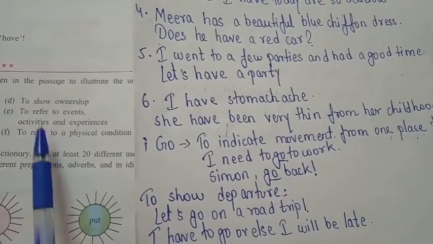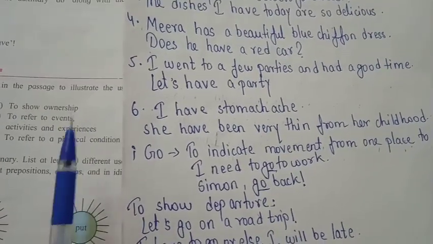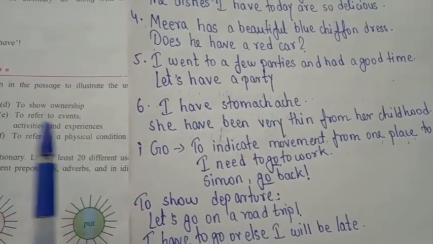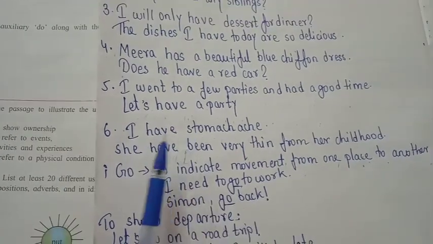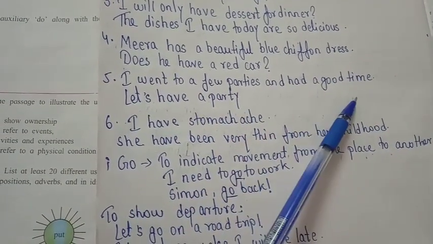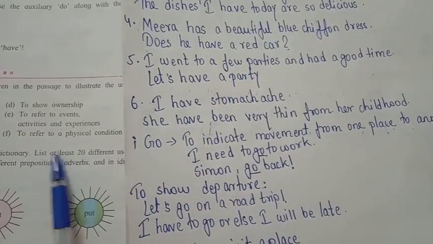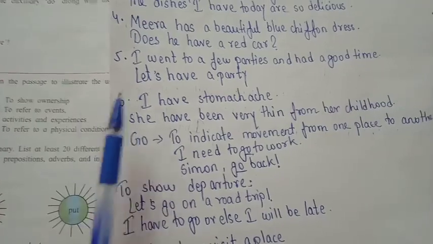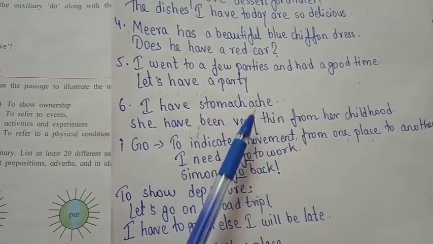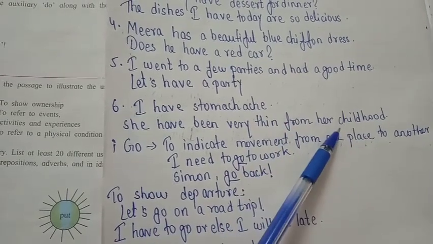Fifth is to refer to events, activities and experiences. So here you have to show events, activities and experiences. So I went to a few parties and had a good time. Let's have a party. Sixth is to refer to a physical condition. I have stomach ache. She has been very thin from her childhood.